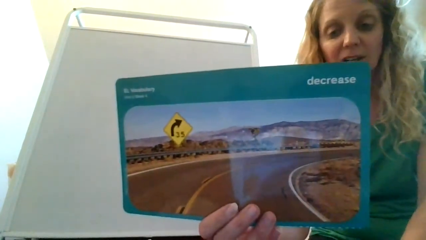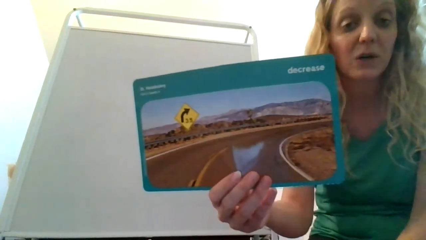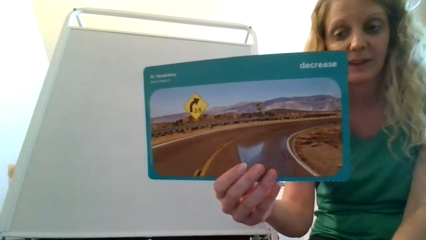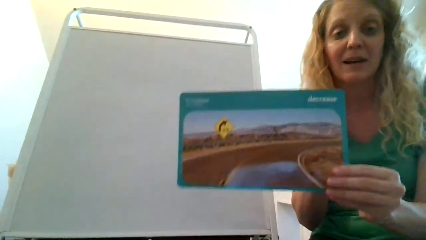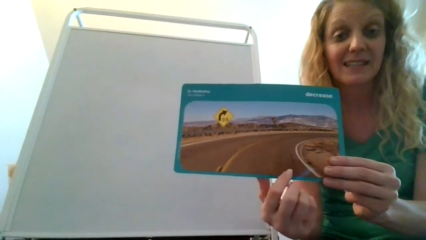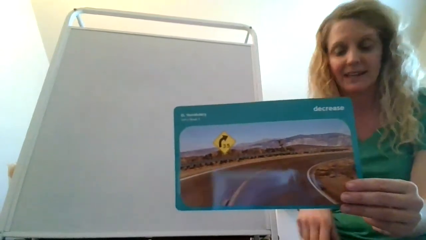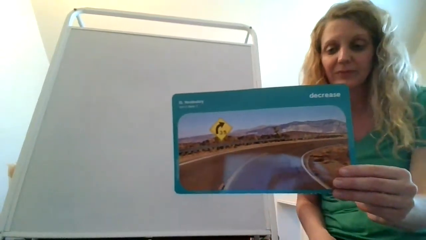In this picture, it says the sign tells drivers to decrease their speed. So that means you need to make your speed less, make the number smaller, because it would not be safe to be going really, really fast around the curve. You need to decrease. It means make it less or make it smaller.